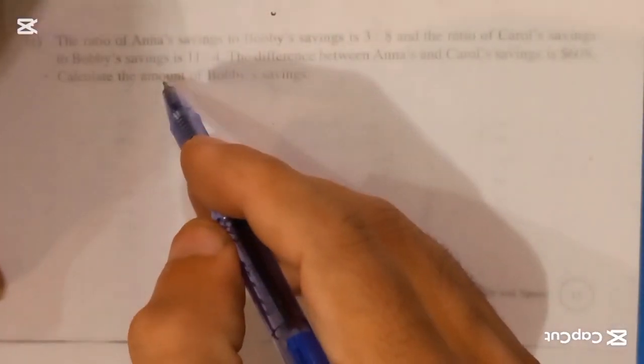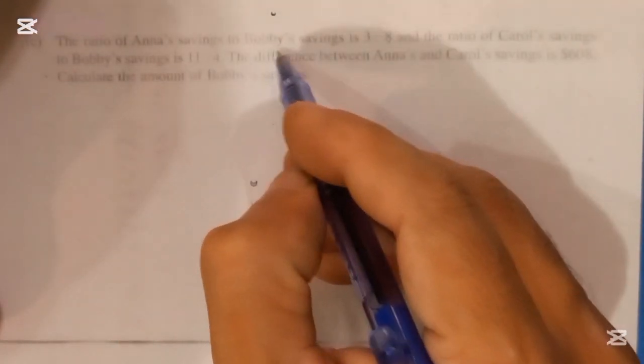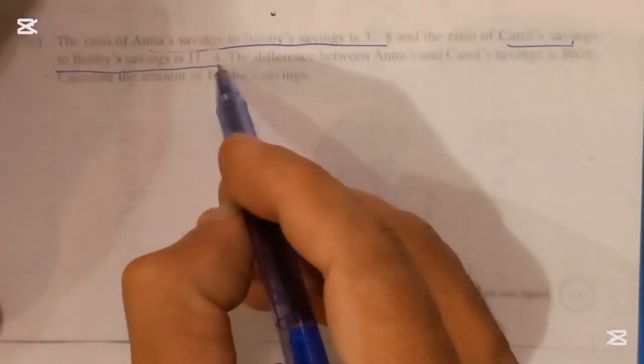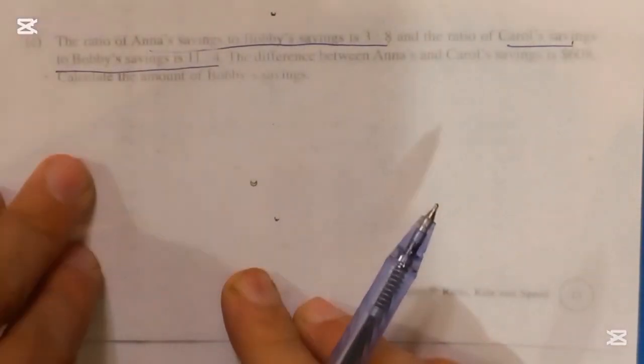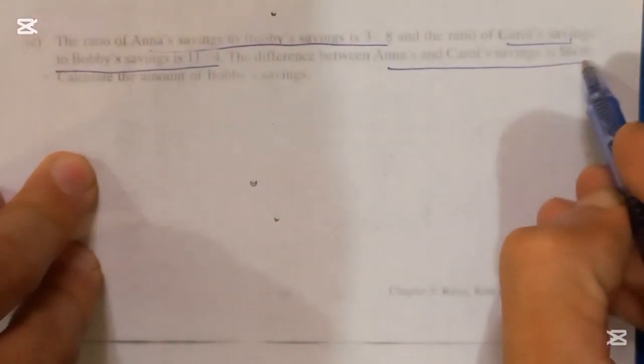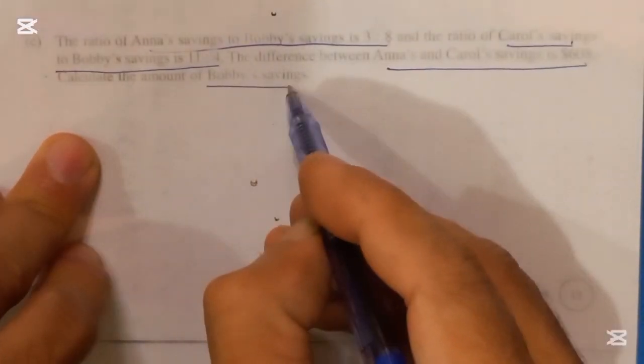Here is another very important question. The ratio of Anna's saving to Bobby's saving is 3:8. The ratio of Carol's saving to Bobby's saving is 11:4. The difference between Anna's and Carol's saving is $608. Calculate the amount of Bobby's saving.